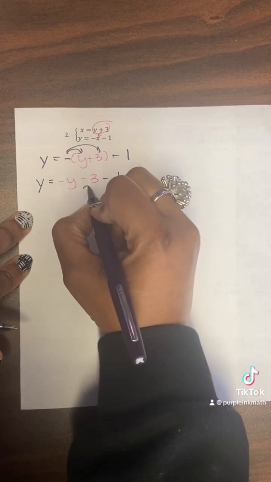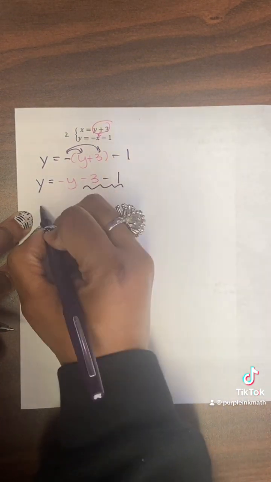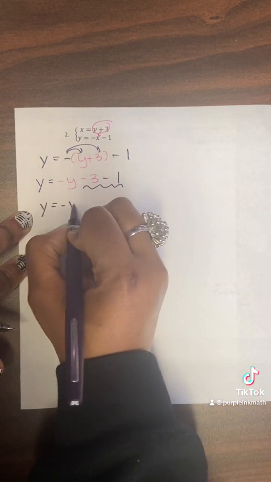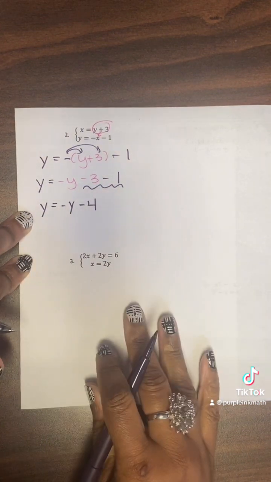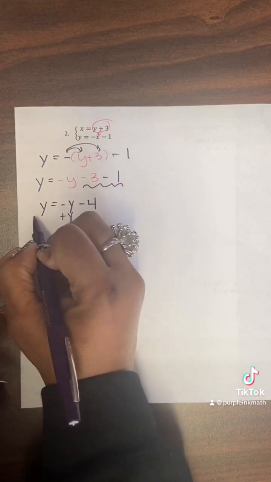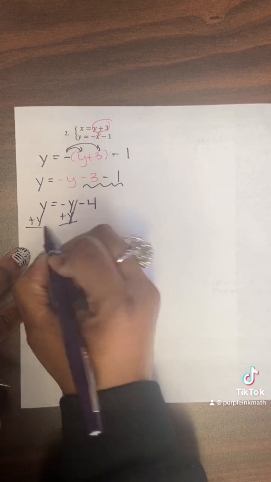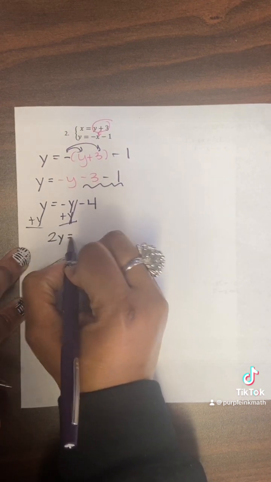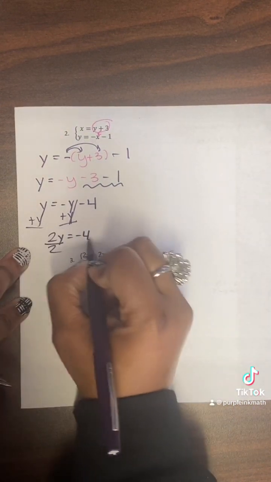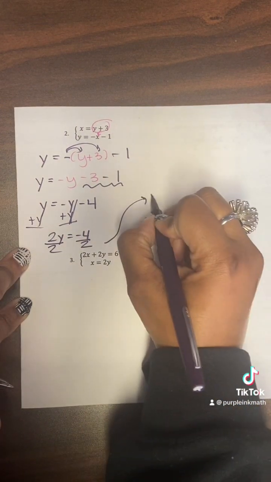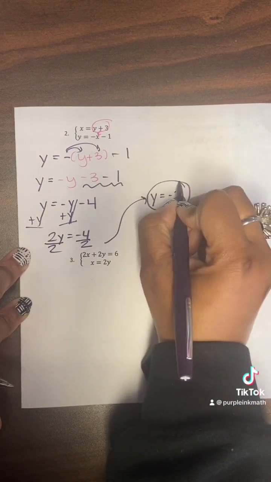I notice here that I can combine like terms. So I get y is equal to negative y minus 4. And I'm going to add y to both sides. So y plus y is 2y is equal to negative 4. I'm going to divide by 2. So y is equal to negative 2.